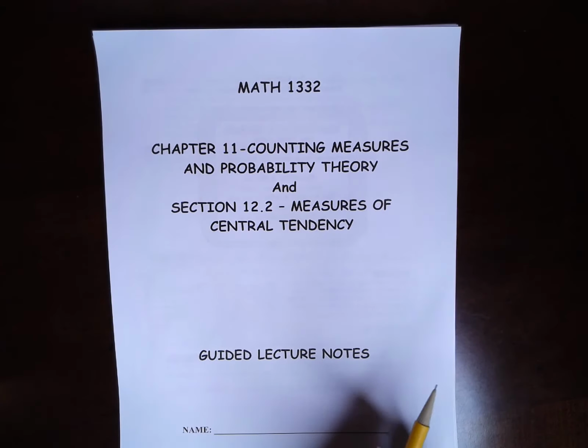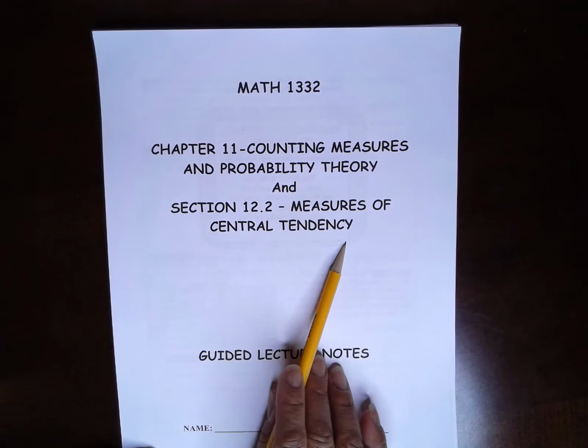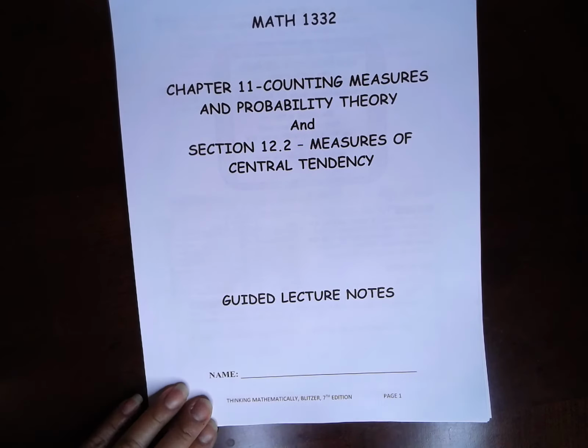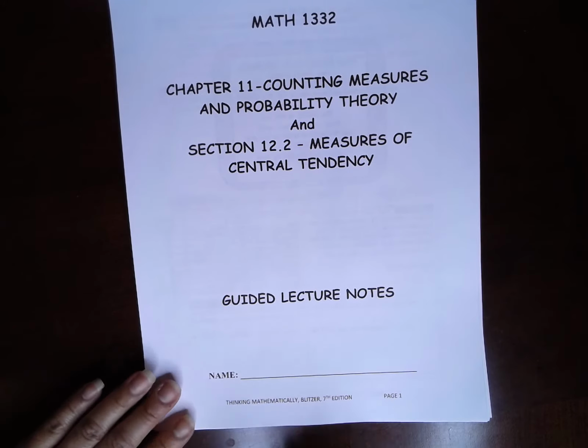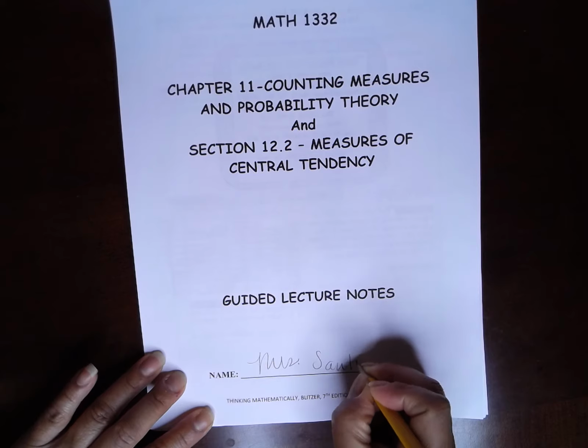This next assessment will include Section 12.2, Measures of Central Tendency, and these are the guided lecture notes. Make sure that you write your name. This is going to be called Miss Santiago's notes.